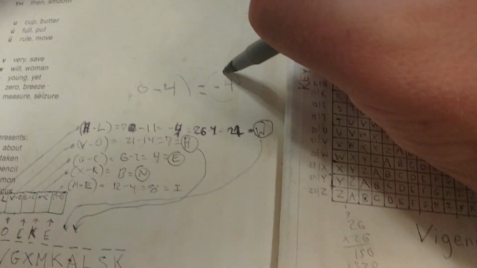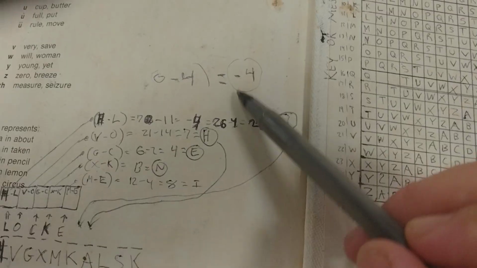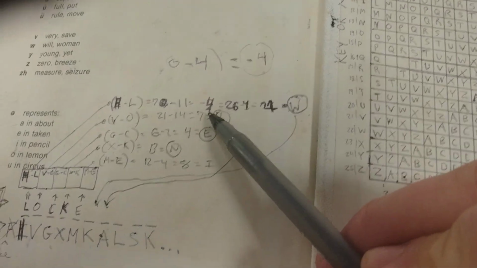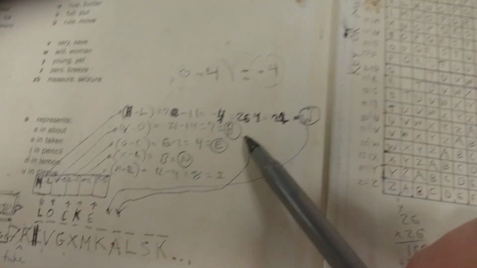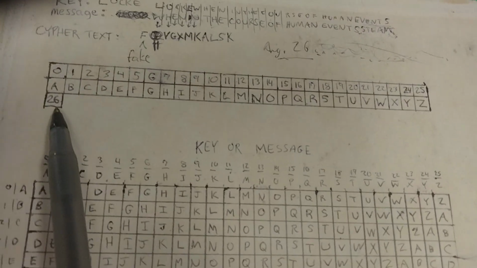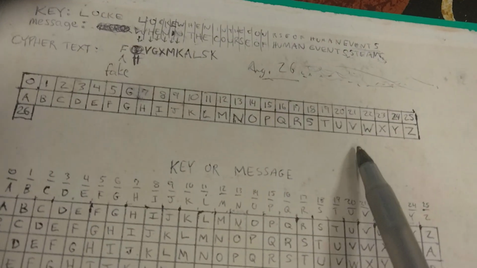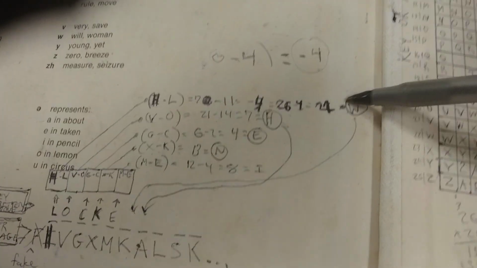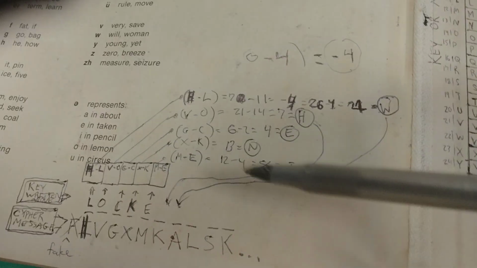But this negative 4 here, remember, we're trying to turn this into a message. So how do we turn minus 4 into a message? Well, we subtract this from 26, which is A. So 26 minus 4, we know that's 22. 22 is correlated with W. So that's where we get our W from, which is right here.